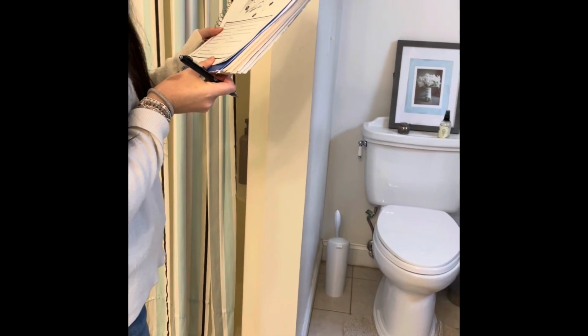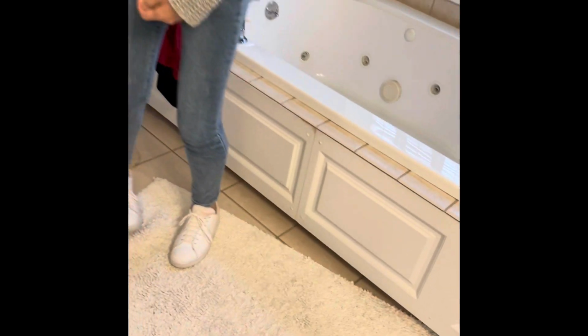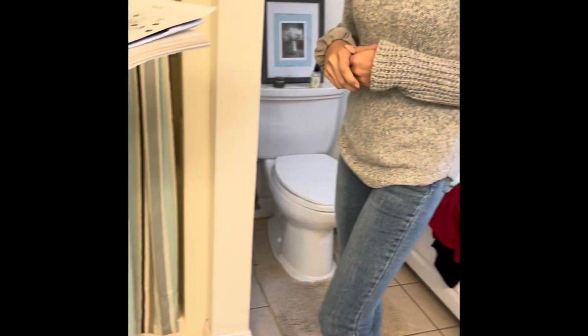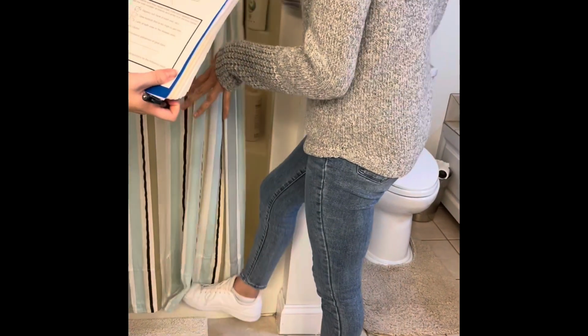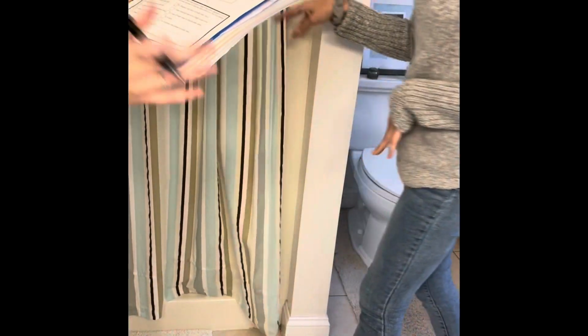And then a tub that is too high to get into. But you typically use the shower, or do you use the tub? I typically like to take showers, so this I think is an okay height. It's kind of just a little step in. Okay, so I won't mark that one.